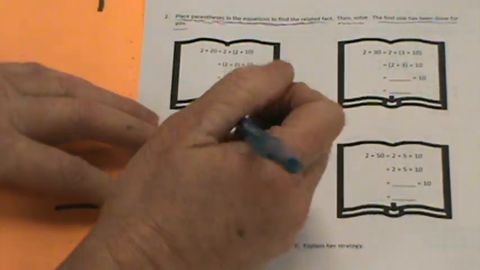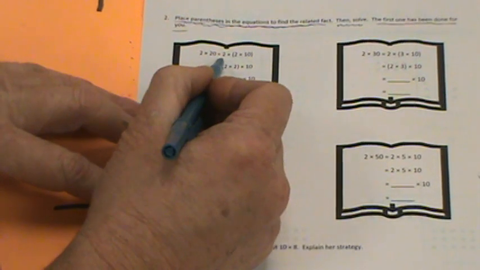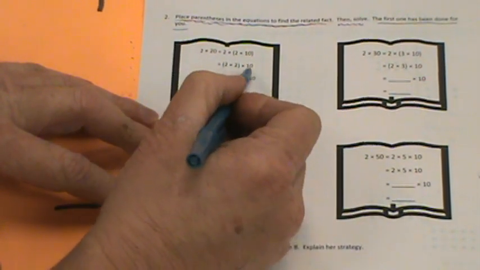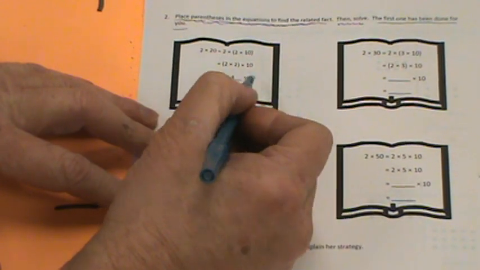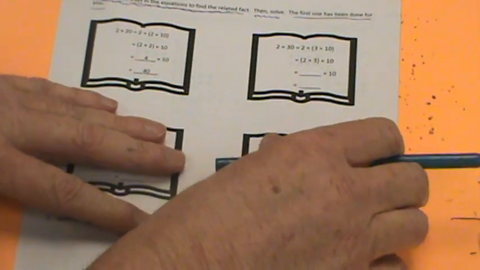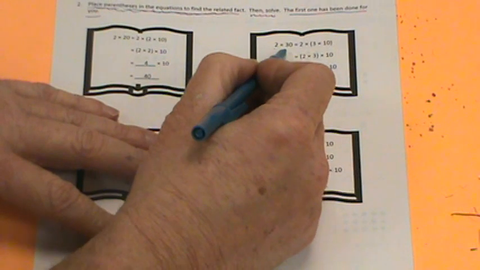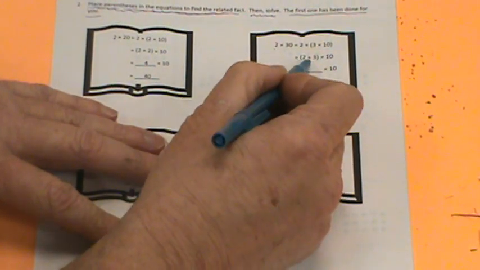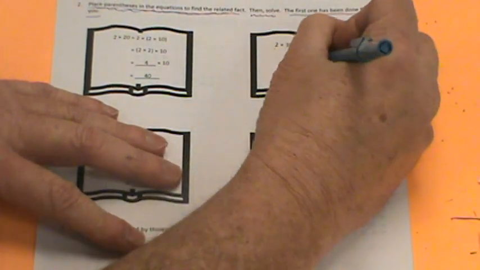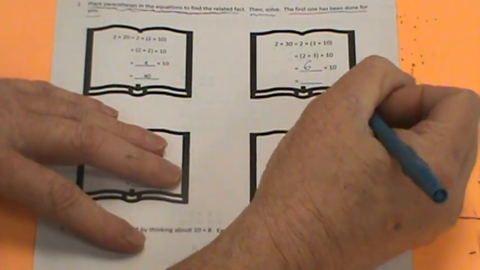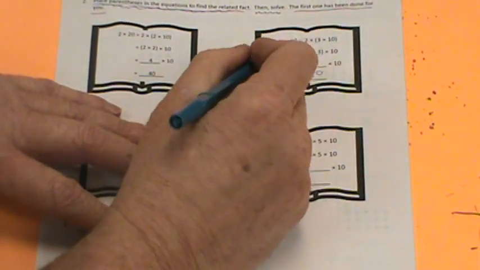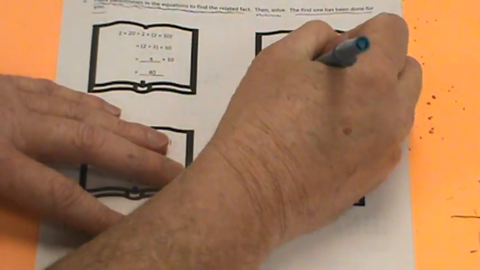All right, so the first one's done for us. 2 times 20 equals 2 times 2 times 10. Then we shift the parentheses over to 2 times 2 equals 4 times 10 is 40. Let's see what we got over here. 2 times 30 equals 2 times 3 times 10. Shifted the parentheses to 2 times 3. What's 2 times 3? 6. What's 6 times 10? 10, 20, 30, 40, 50, 60. So we can see that 2 times 30 equals 60.